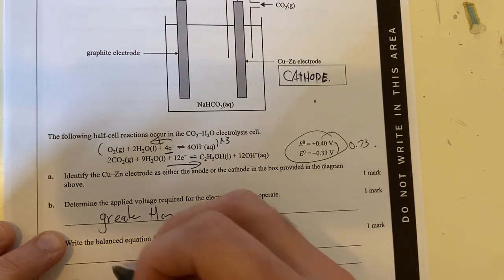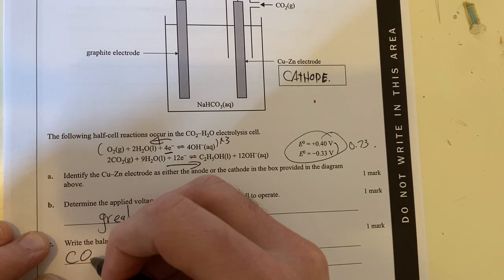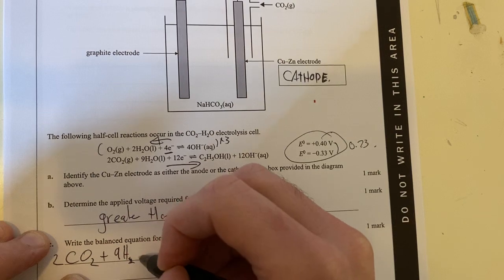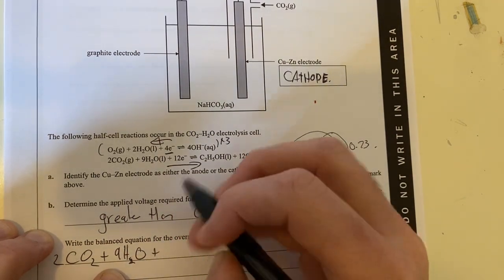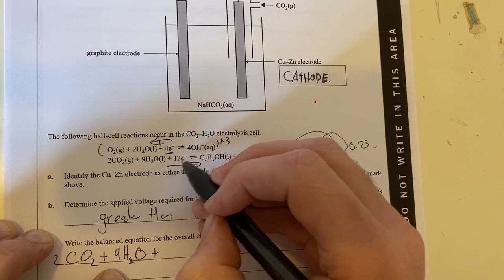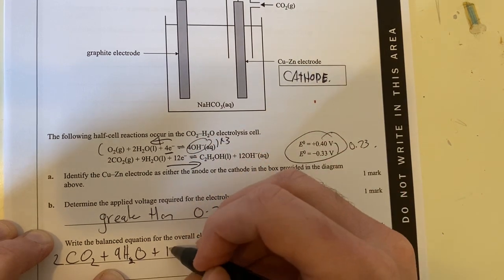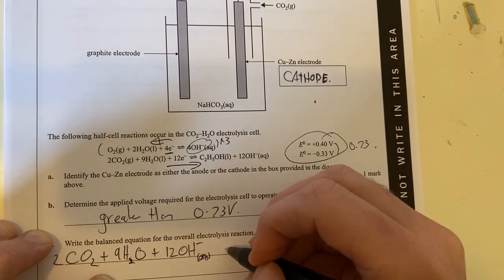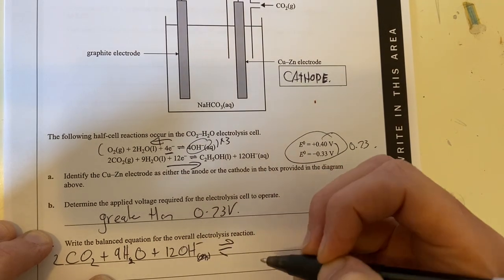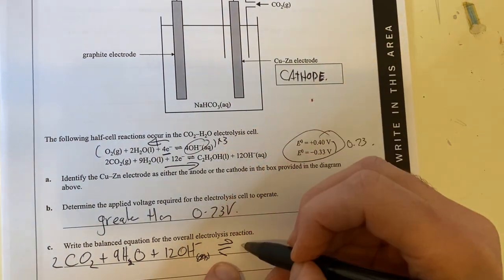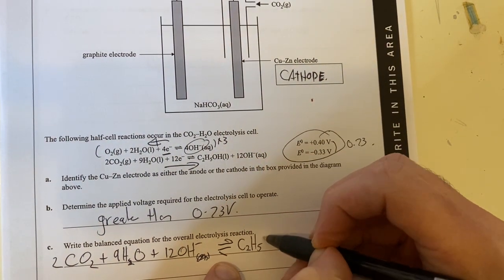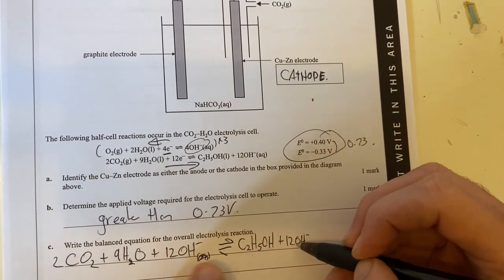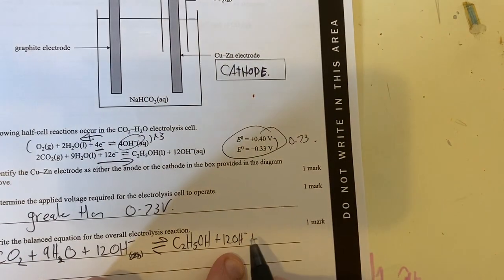So what that means is we're going to start off with 2 CO2, adding on 9 waters, so plus 9 waters. Our electrons will cancel out, and then we're also going to react this here, which is going to be 12 OH- aqueous. Actually, I'll deal with the states later on. And then these are going to form our products, which will be our ethanol, C2H5OH, and our 12 hydroxides, which I can see are going to cancel out nicely, which is great. I'll deal with that afterwards as well.